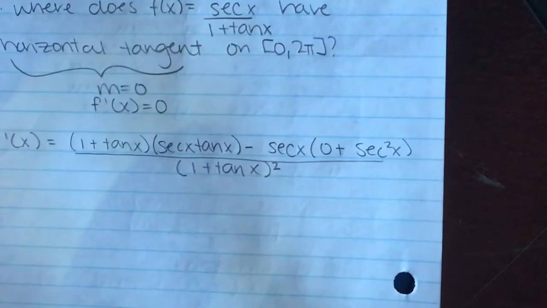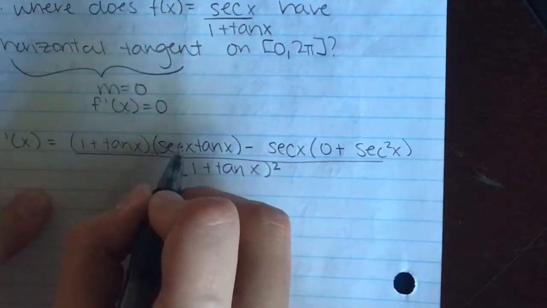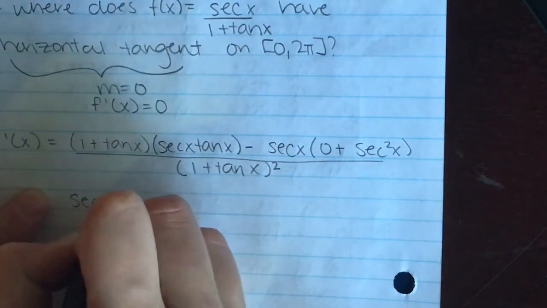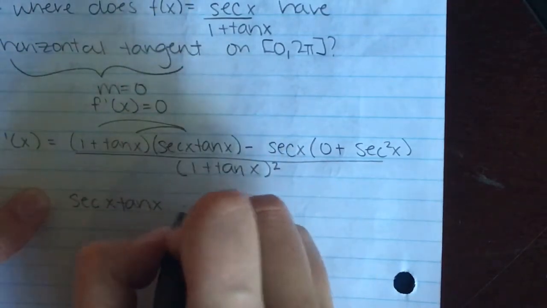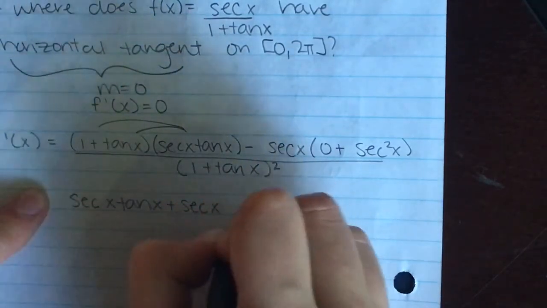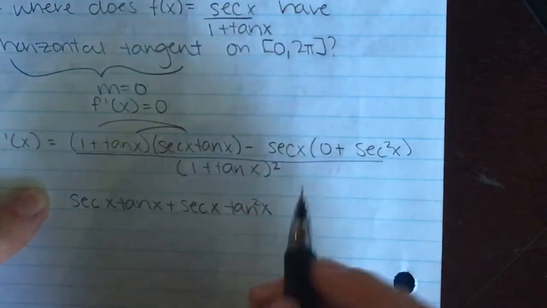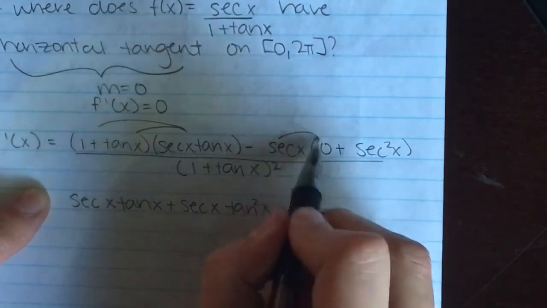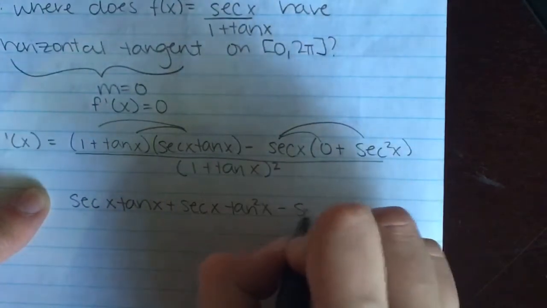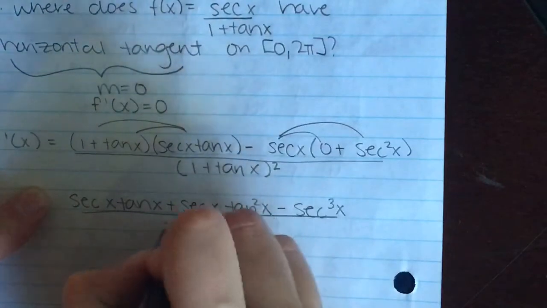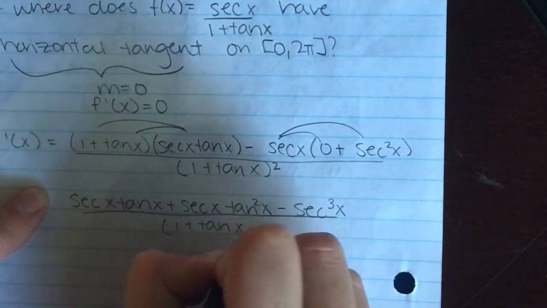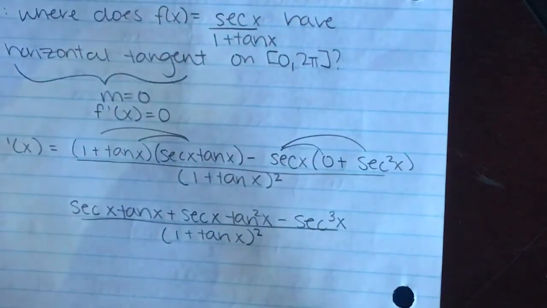Okay, so we're going to go ahead and simplify a little bit. So I've got secant x tan x, and then plus secant x tan squared x, minus, when I distribute that I get 0, and so then I've got secant to the third x, so that's the derivative. And I'm trying to figure out where the derivative equals 0.